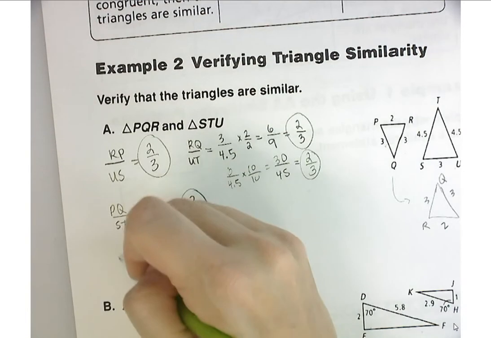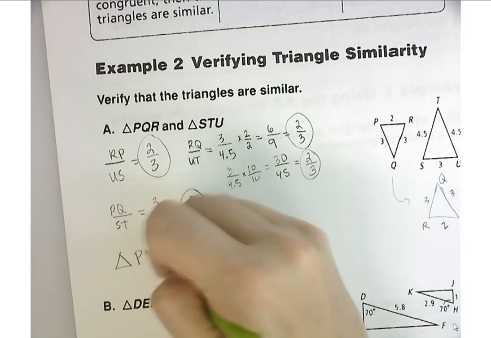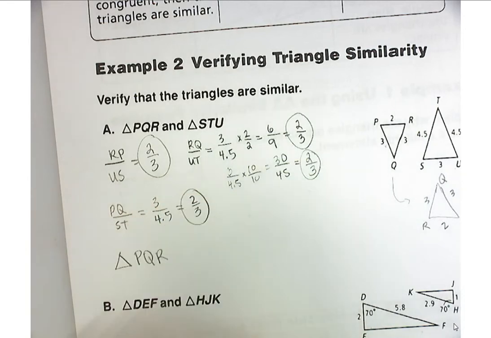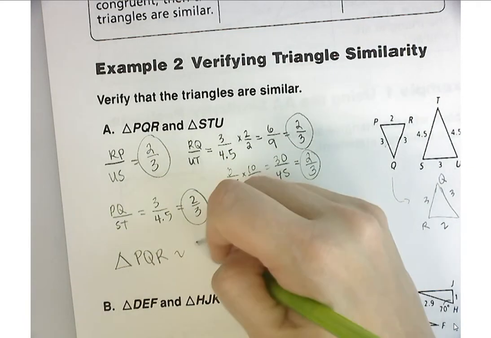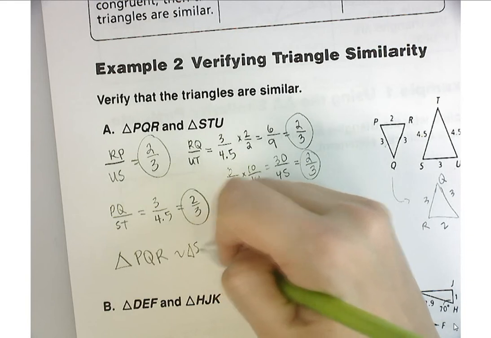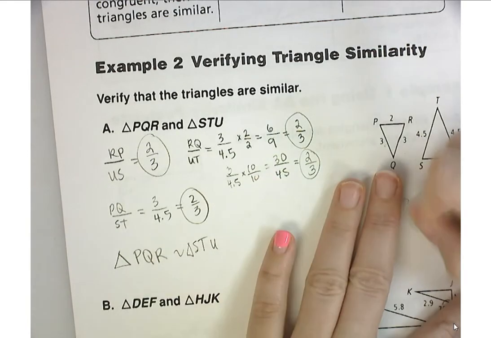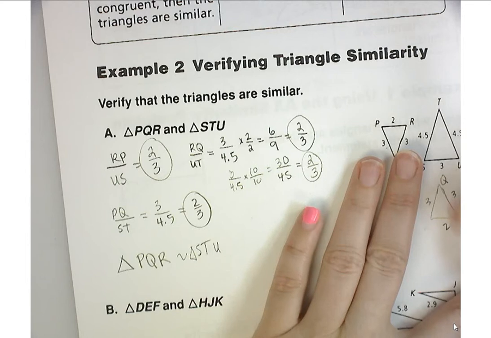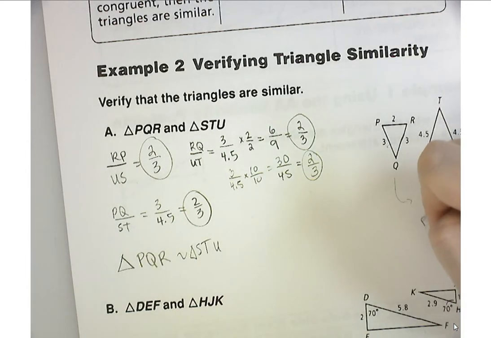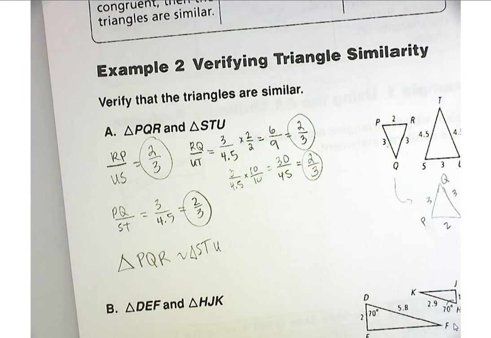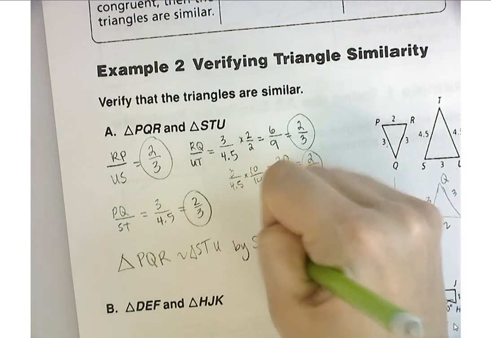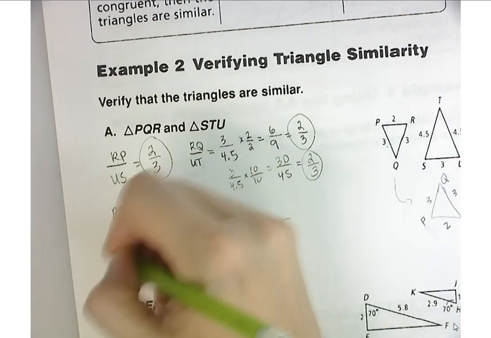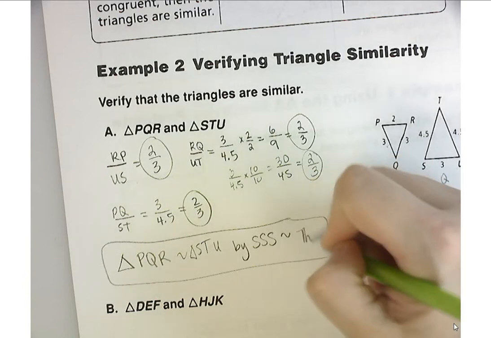Okay, so then we can write our similarity statement. So we have PQR, which is going to be similar to triangle STU. Okay, and then this is going to be by SSS similarity theorem.